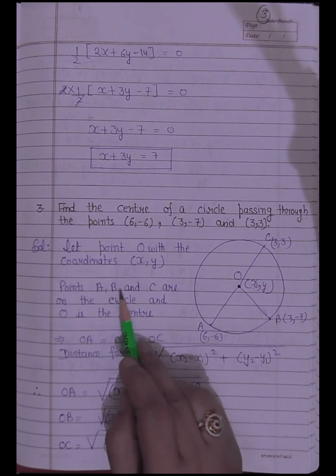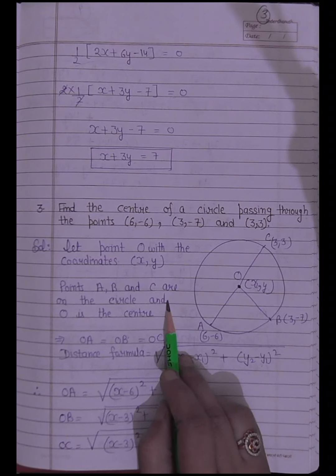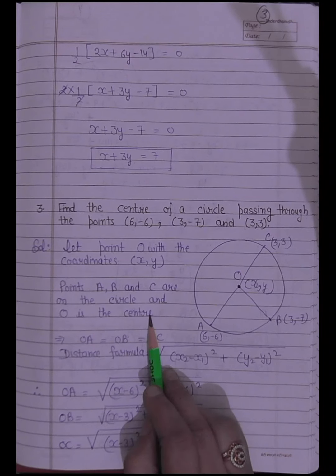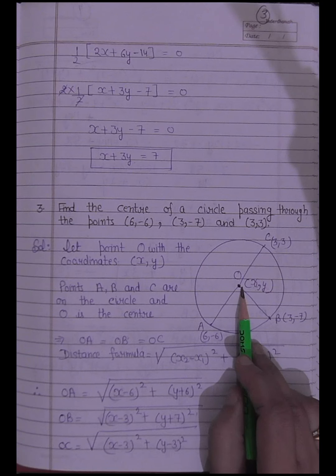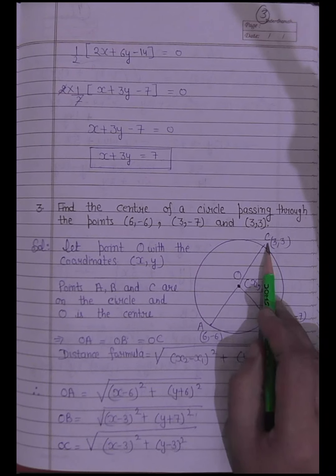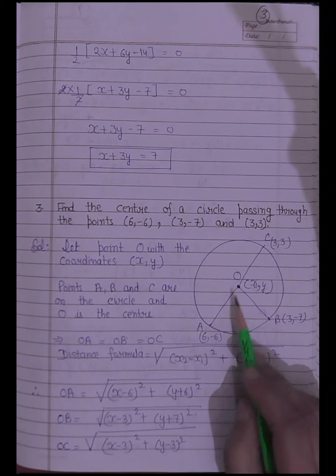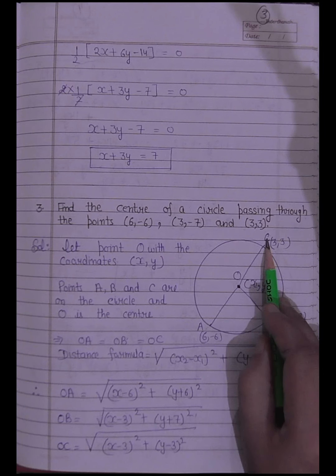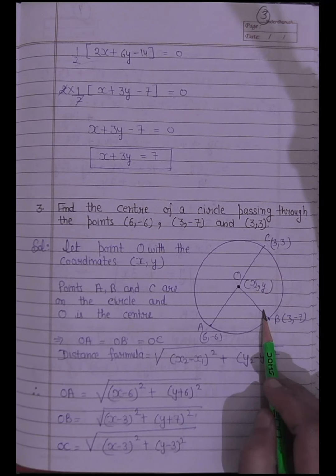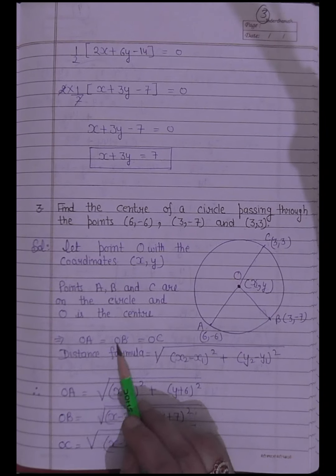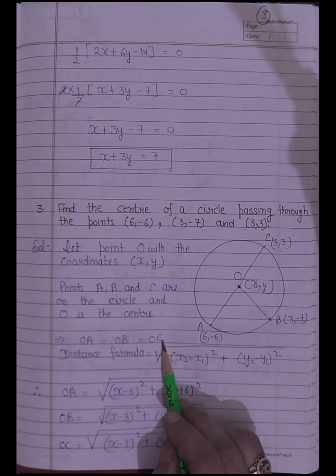If O is the center and A, B, C are on the circle, it means OA, OB and OC, these three are radii. So OA = OB = OC.